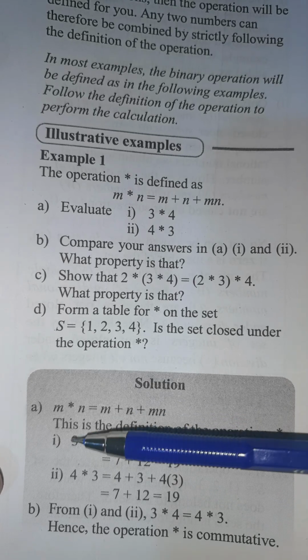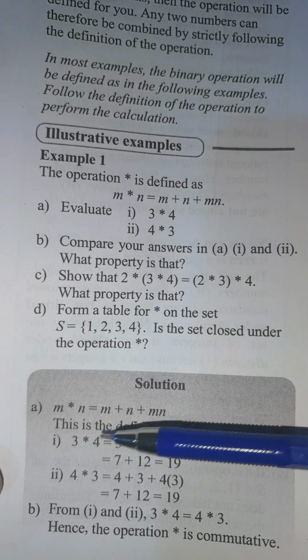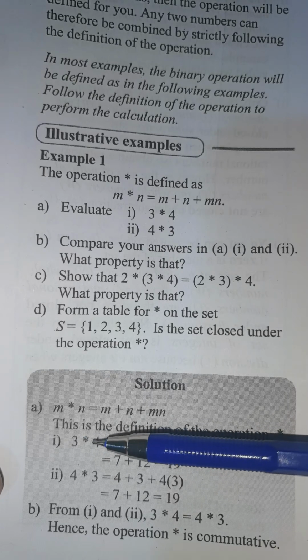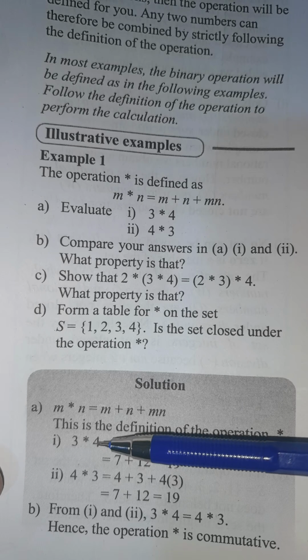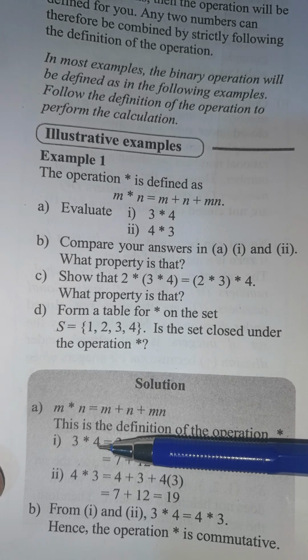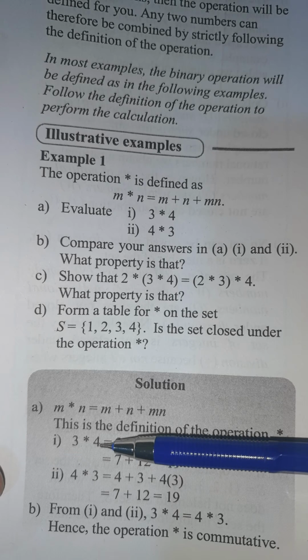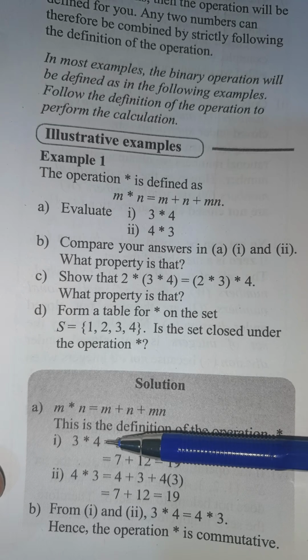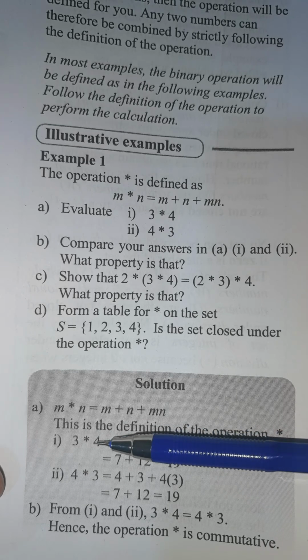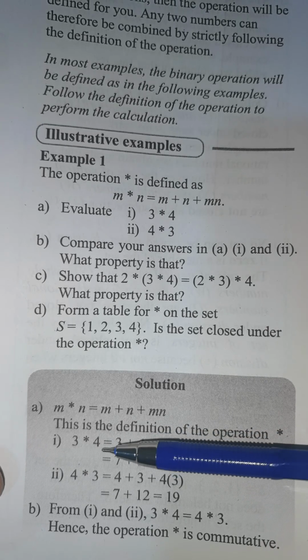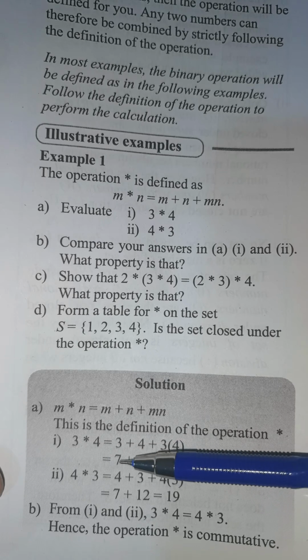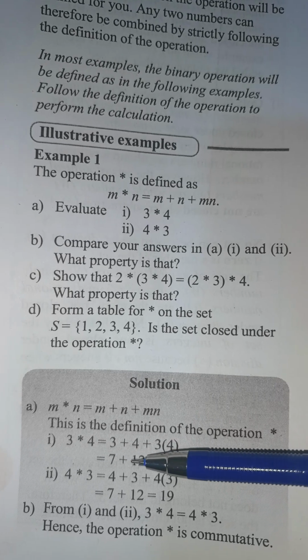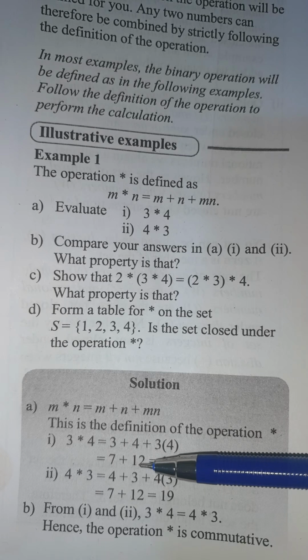So 3 was here, 3 star 4. So it comes in that way. And you do the substitution rightly, correctly. Don't interchange, or when you have to put a 3 at a point, you interchange. Don't do that. Put it as it is in the expression given. So if you understand this, then I wouldn't worry myself doing the rest of the examples. That's why I'm taking my time to do this.